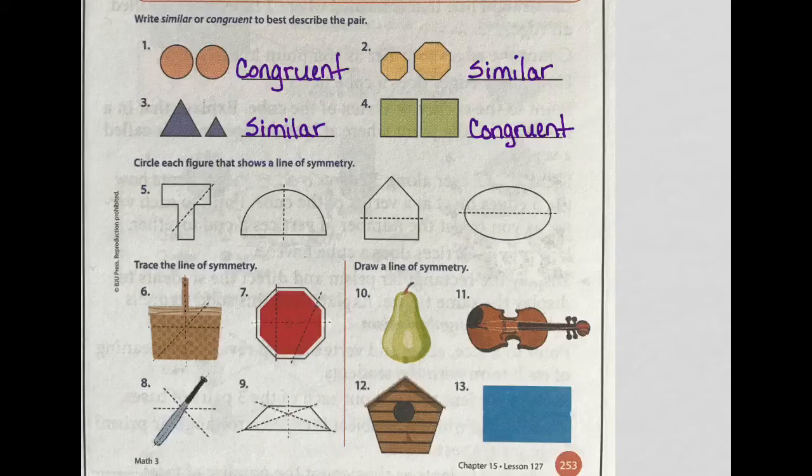So looking at this first shape, if we were to fold that, that looks completely different on this side than this side. So no, that's not showing a line of symmetry. But this one is, because if we were to fold that over on the dotted line, it would be exactly laying on top perfectly to match.